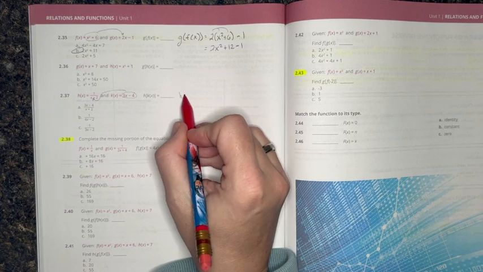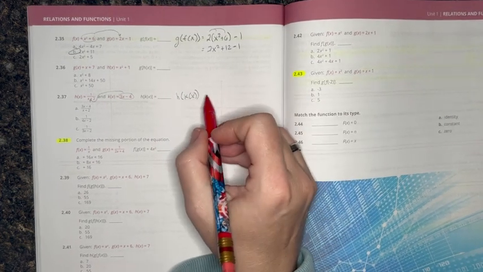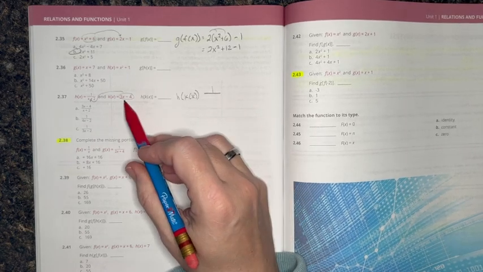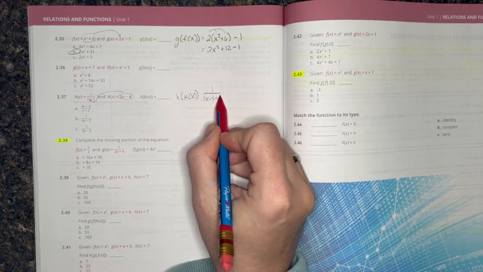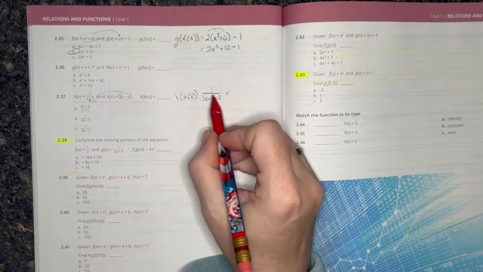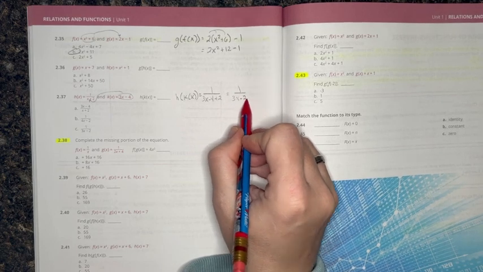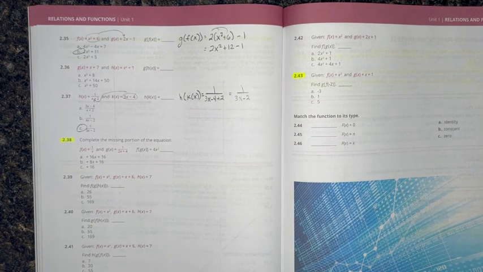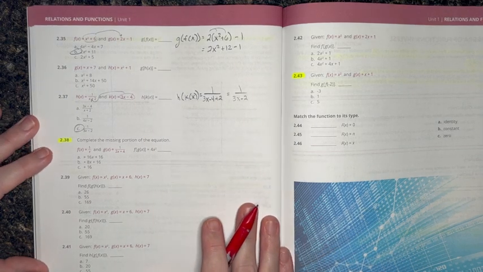So for h of k of x, we have 1 over x, but my x is 3x minus 4, plus 2. So this is going to be 1 over 3x minus 2, okay, which is C, letter C. All right, so substitution is what we're doing here. Let's take a look at number 38.